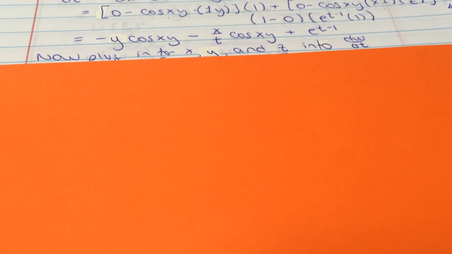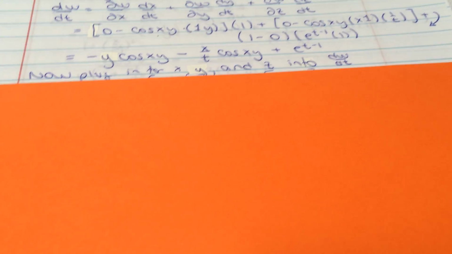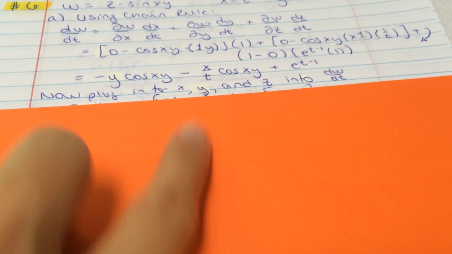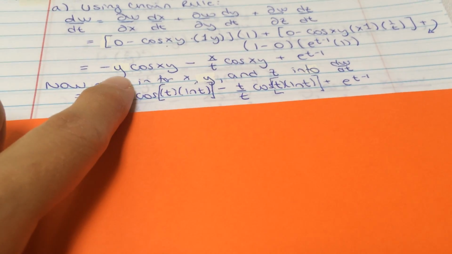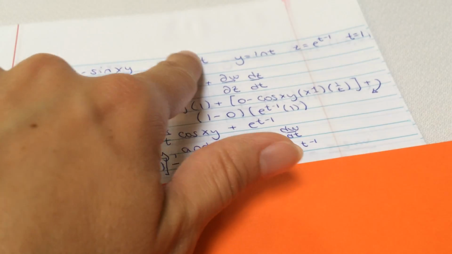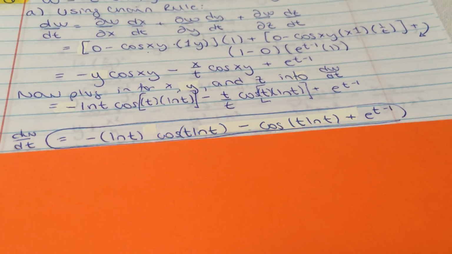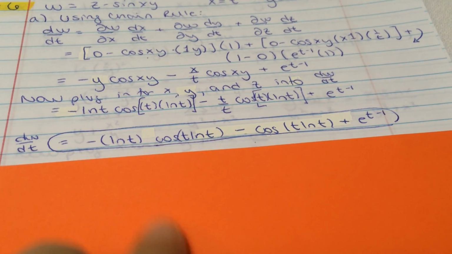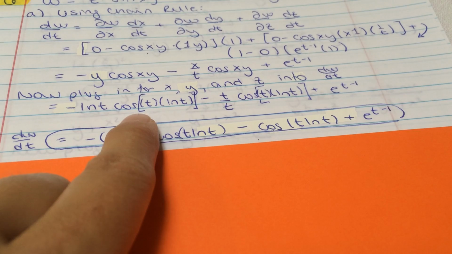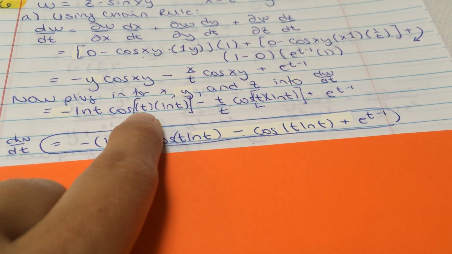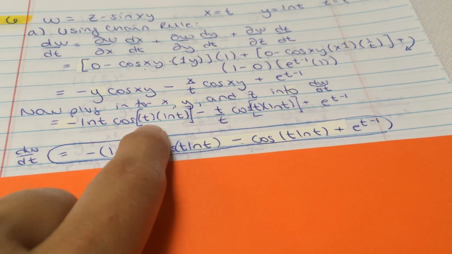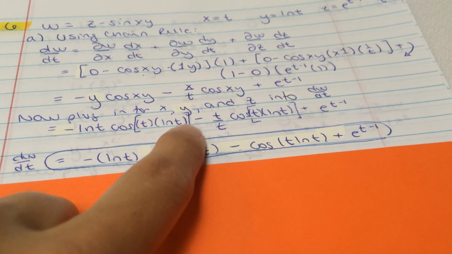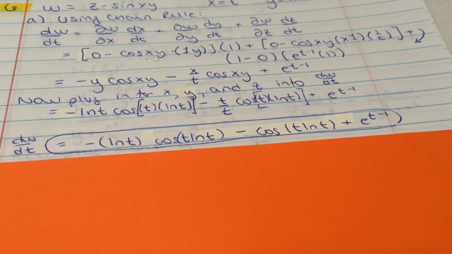We'll see. Okay, anyway, plug in for x, y, and z into this answer. So get rid of the x's, y's, and z's and get it all in terms of t. So plug in for the x and y and z these equations up here. Plugging all that in simplifies down to this. It's kind of messy because I didn't put these brackets around it the first time, and so I didn't realize that ln of t was part of the cosine. So be careful there. It's the cosine of t times ln of t. All of that's part of the cosine, so you can't switch it around.